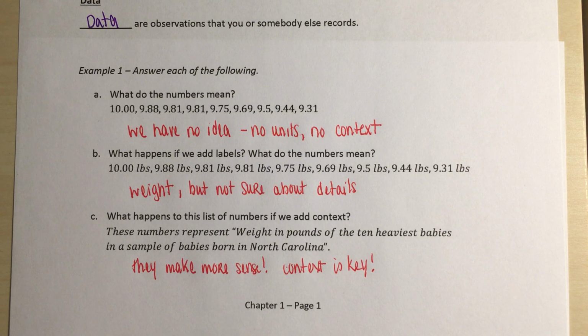So it's not just about the calculations. It's not just about the math. It's about how do we make sense of all of this, right? How can we explain our results to other people to have them make sense, right? So context is definitely key.